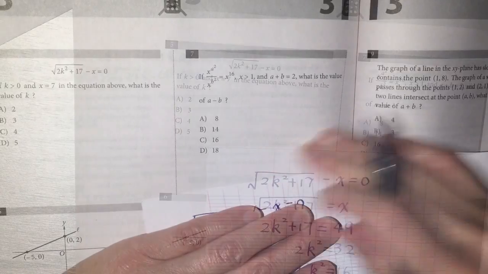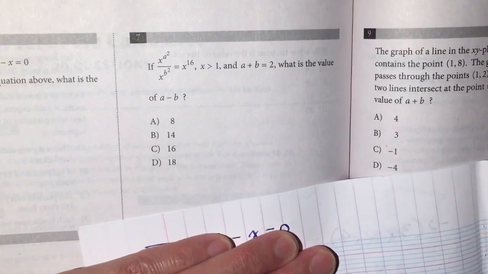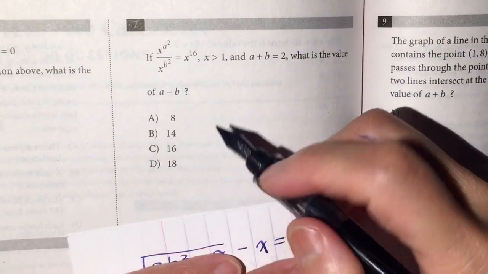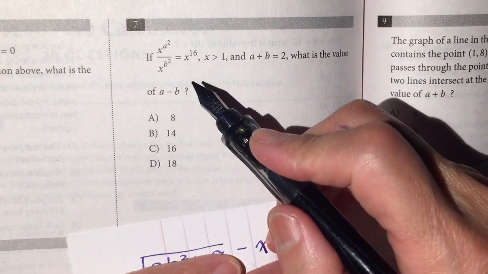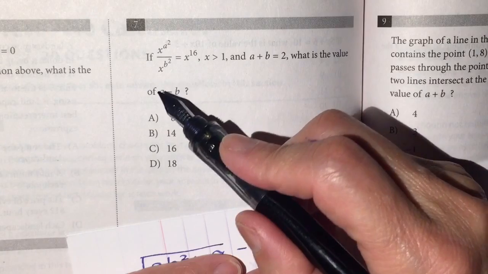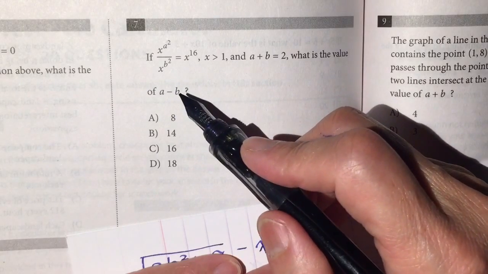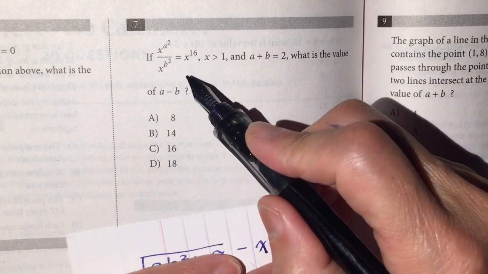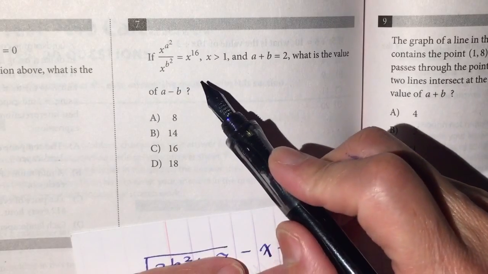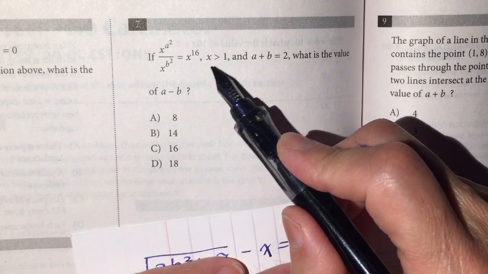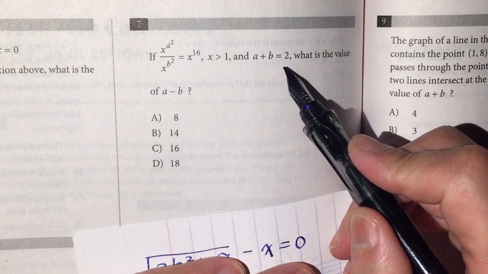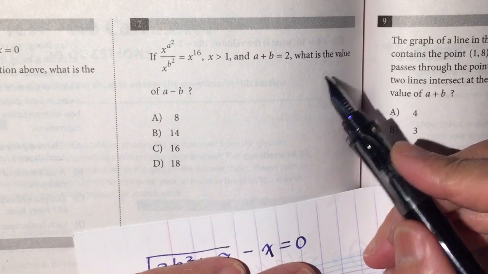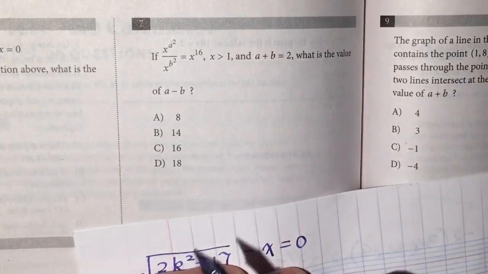Okay, another relatively interesting problem. x to the power of a squared over x to the power of b squared equals x to the power of 16. x is bigger than 1, and a plus b equal to 2. What is the value of a minus b?